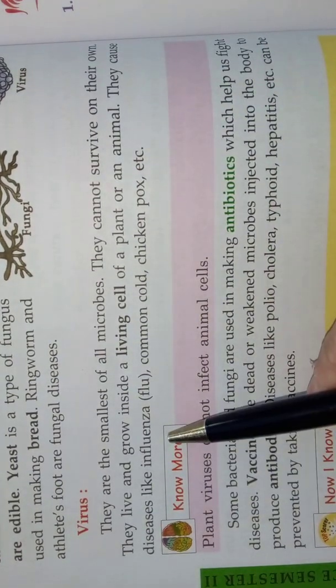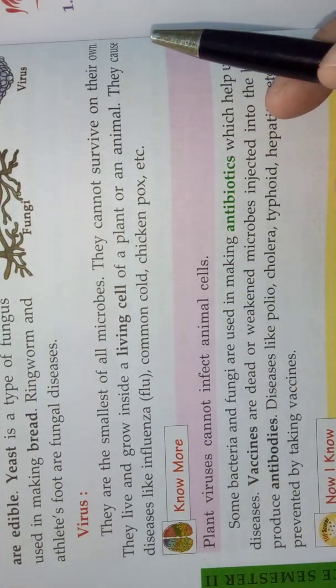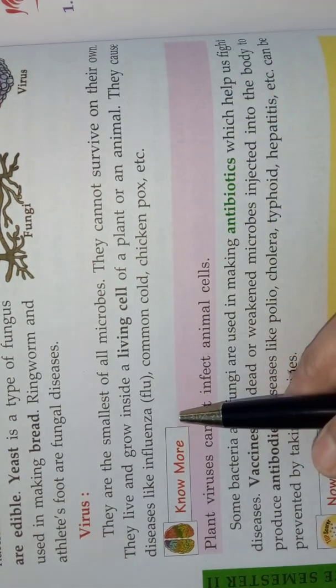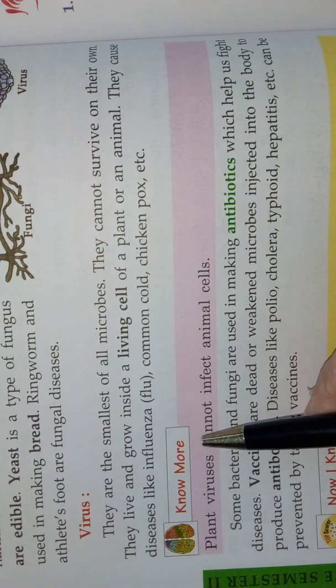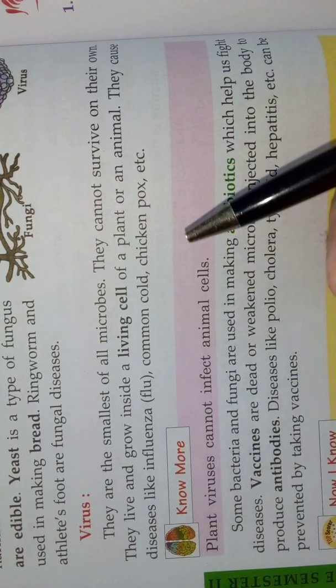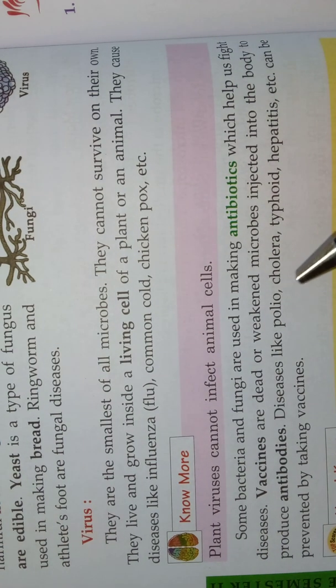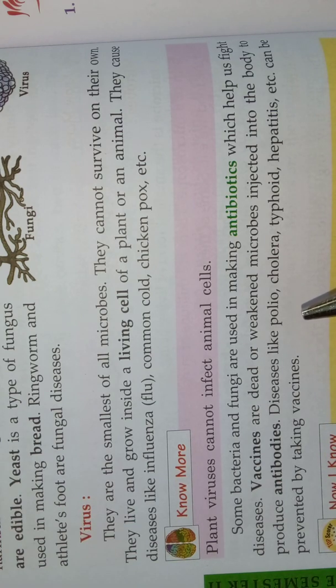They cause diseases like influenza, common cold, chicken pox. So, coronavirus, that is also a virus, one type of virus. They will live. What will happen? That will come into our body and it will grow inside us, and it will cause many types of diseases to us. We will get cold or wheezing like that. Breathing problem will come. So many problems it will create nowadays, no.